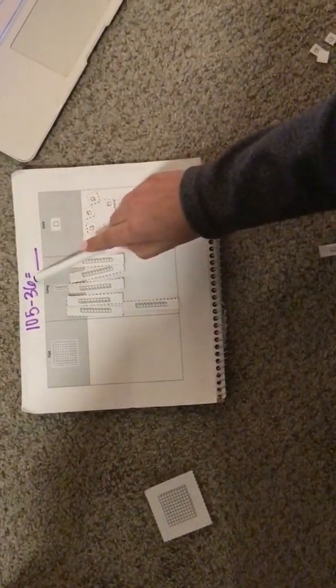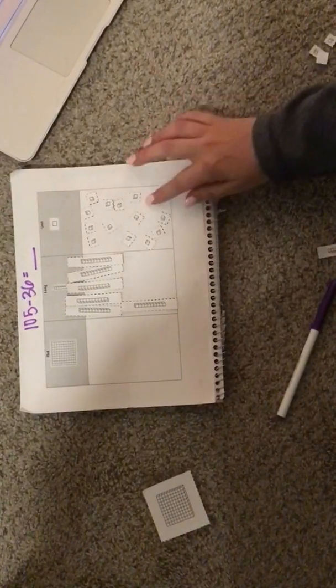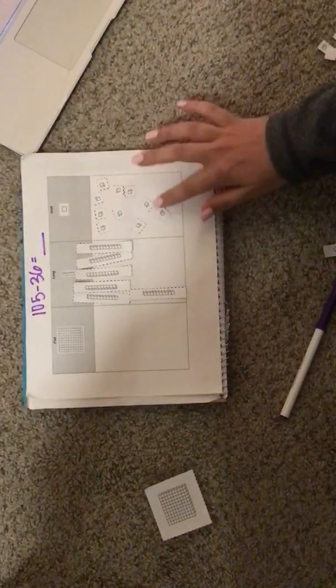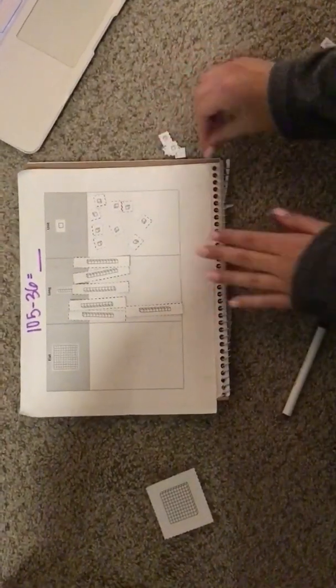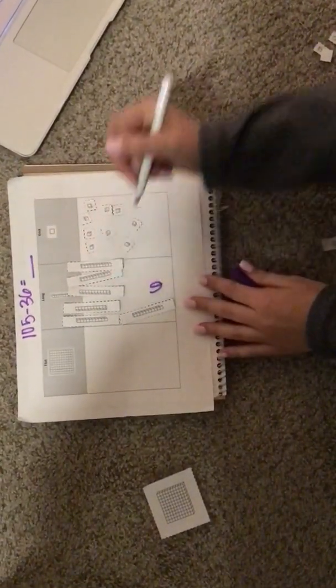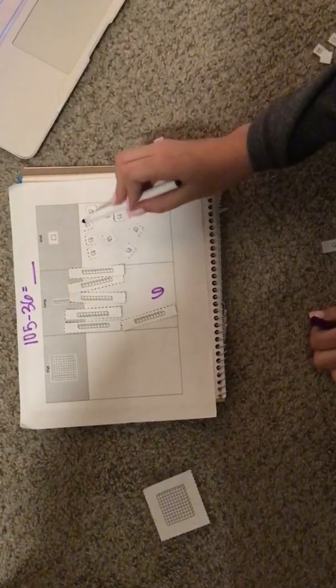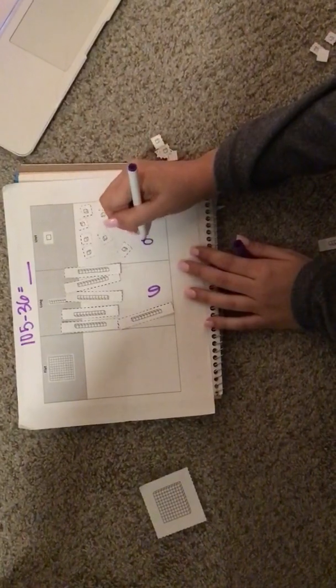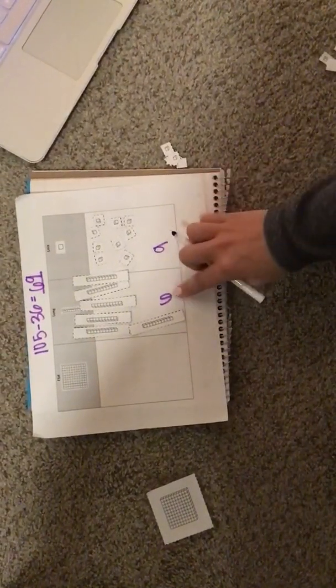And now we're going to take away 6. 1, 2, 3, 4, 5, 6. So now we count 1, 2, 3, 4, 5. We have 6 longs. And we have 1, 2, 3, 4, 5, 6, 7, 8, 9 units. So 6 longs and 9 units is 69, since 9 is our ones place and 6 represents our tens place.